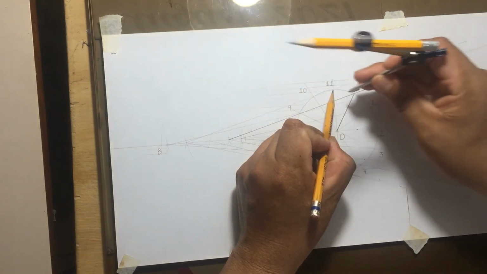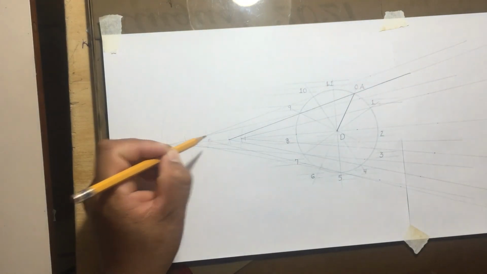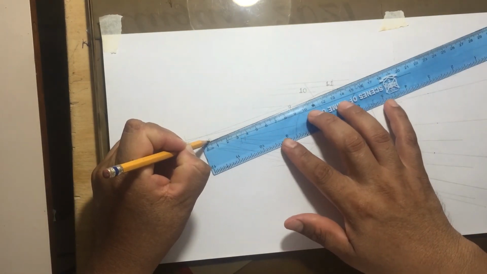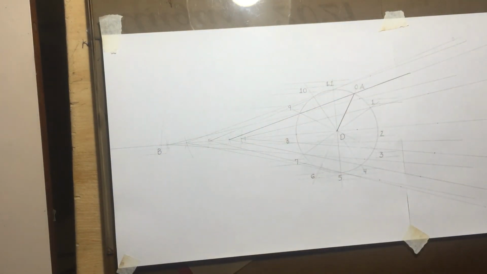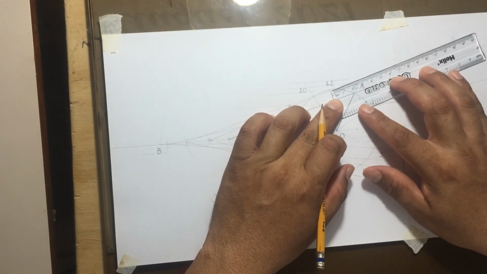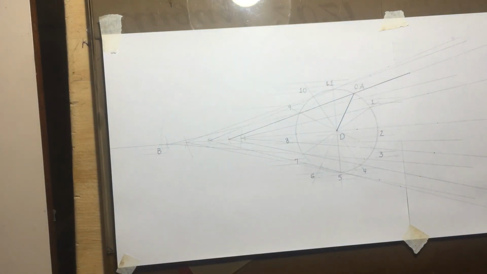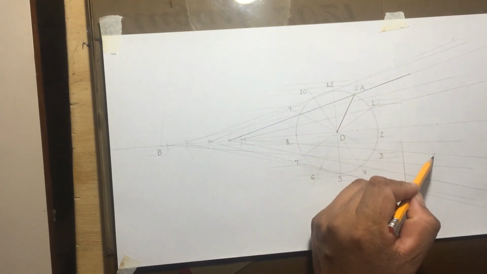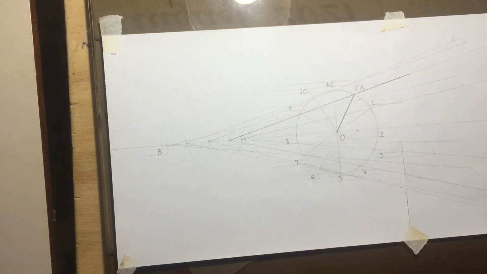Then I see 11. So scribe here, and I will join this to 11. Extend. I can even circle that for the meantime, so that I know which line I will be setting the points on. Okay, that's the highest point. So we can see here that you have 1, 2, 3, 4, 5, 6, 7, 8, 9, 10, 11, 12. I'm going to go back to 0.